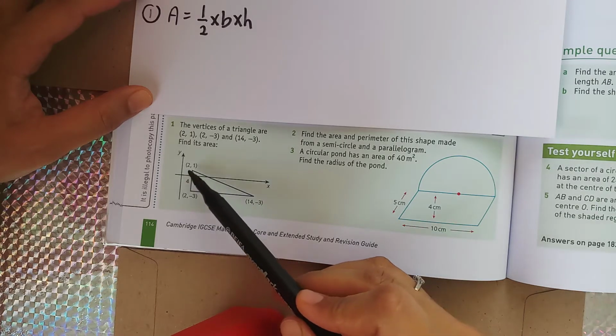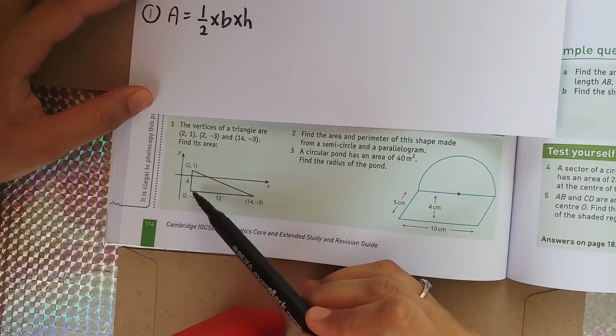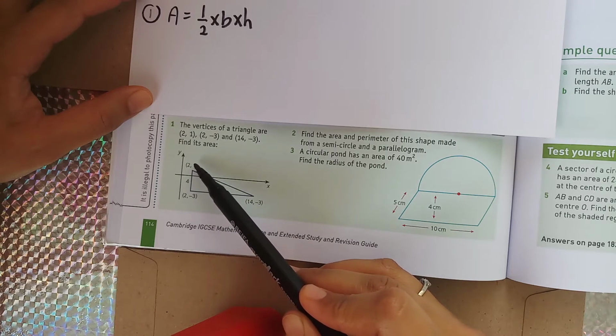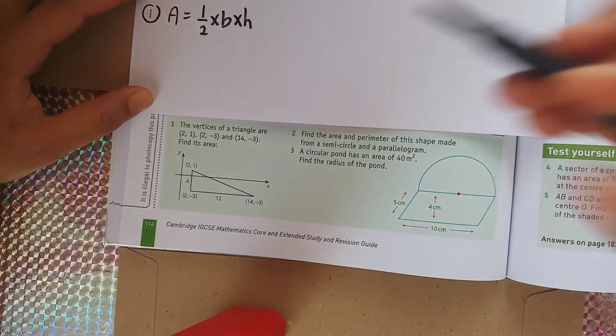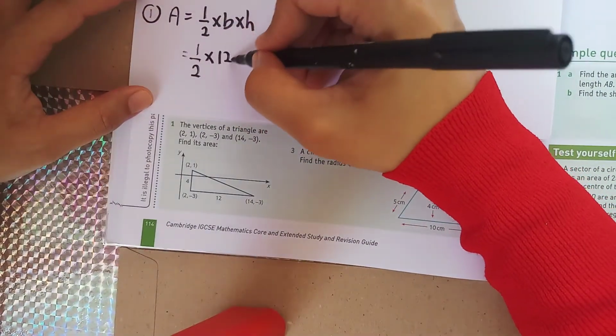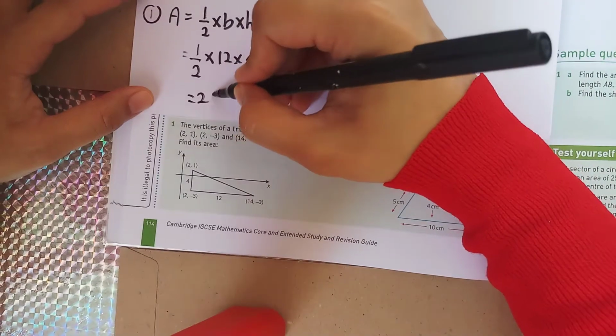For the height, we travel from -3 to 1. -3 to 0 is just 3 units, plus another 1 unit, you will get 4. So just key into the formula. Very easy: 1/2 times 12 times 4, so you will get 24.